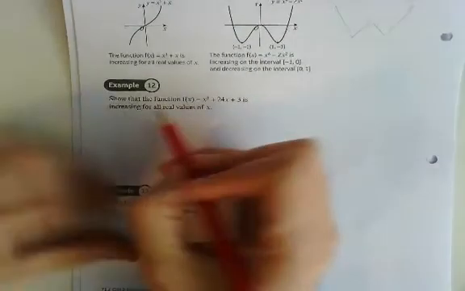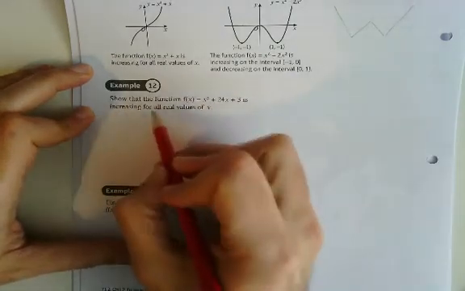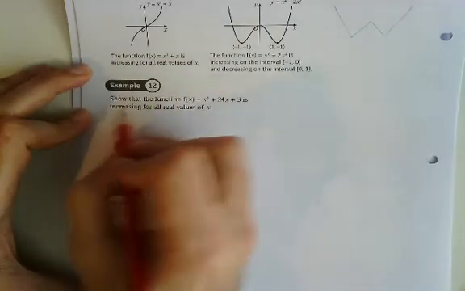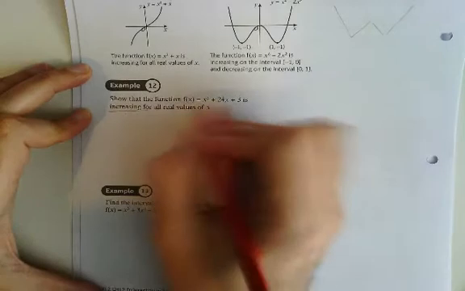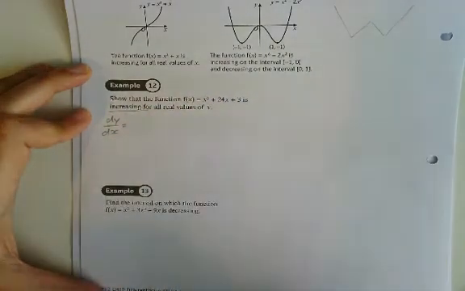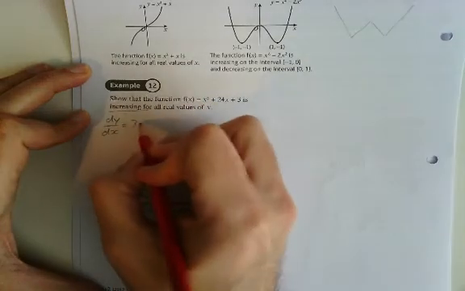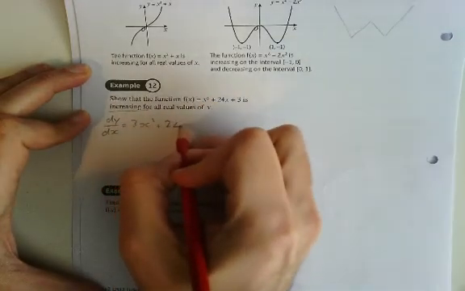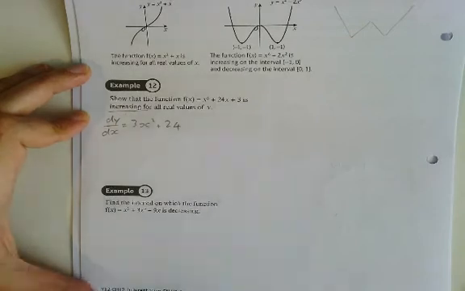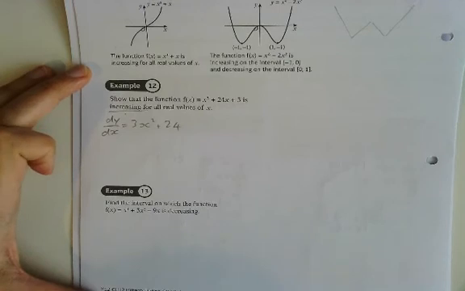Very, very simple. So show that the function f of x, x cubed plus 24x plus 3, is increasing for all real values of x. The second it says something like this, we differentiate. F dash of x, sorry, I should have called that f dash of x, is times by the power, decrease the power by 1. That's going to be 3x squared plus 24. The x will go, and the 3 at the end will disappear as well.